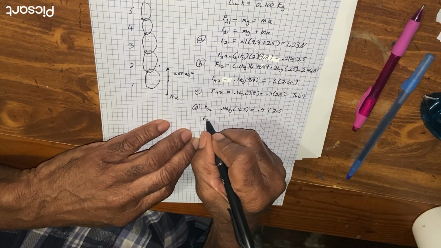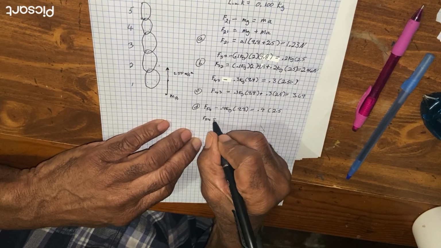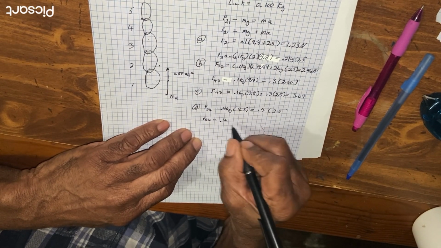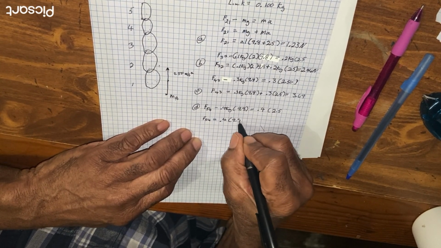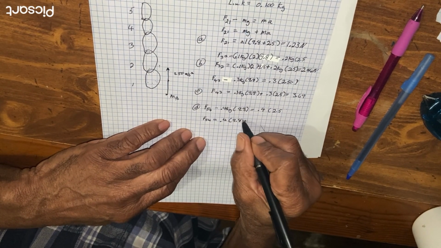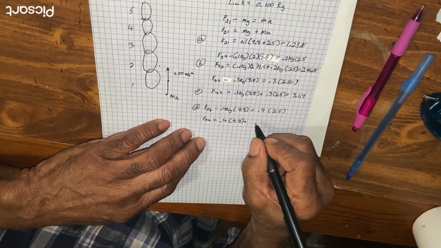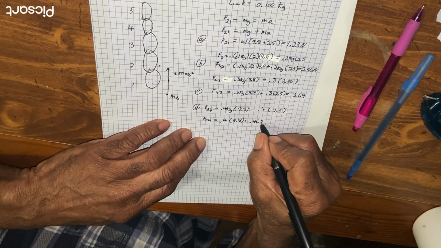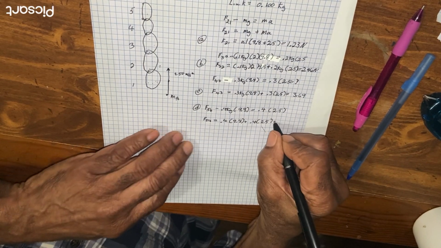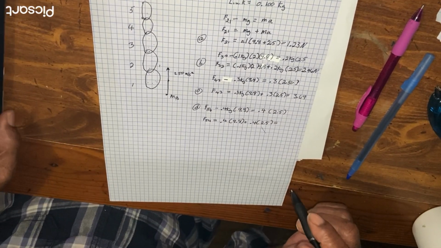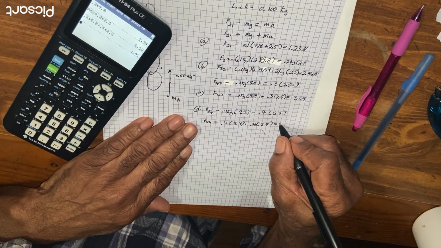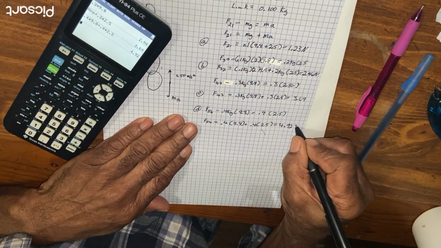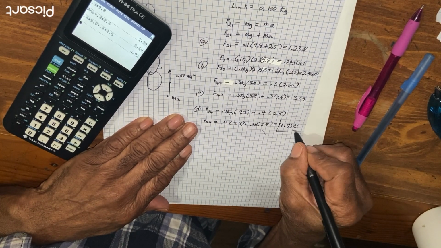So F5(4) is going to equal 0.4 times 9.8 plus 0.4 times 2.5, and that's going to equal 4.92 newtons. That's D.